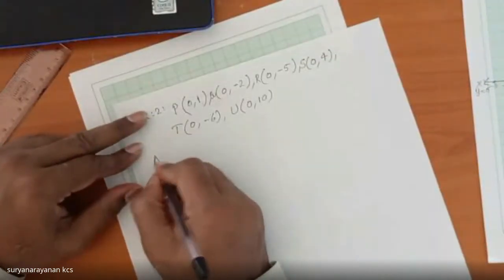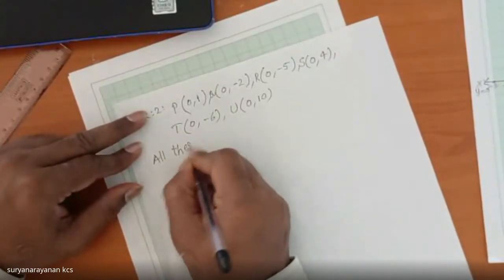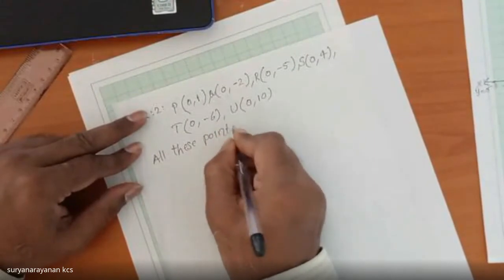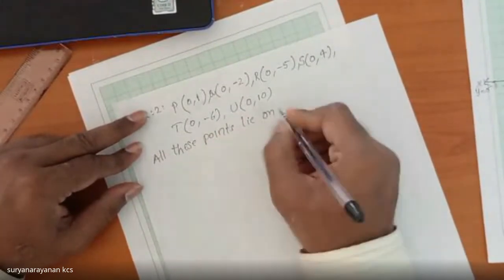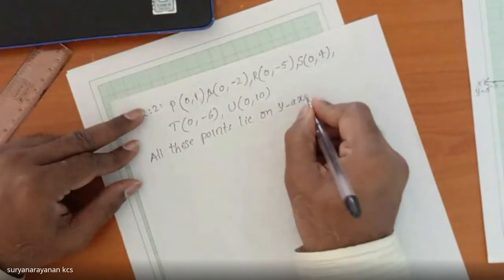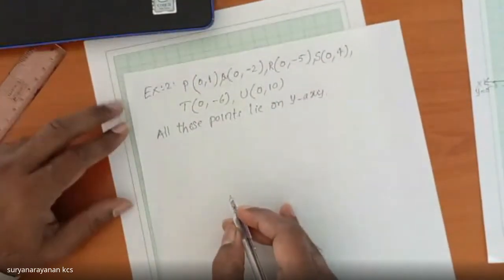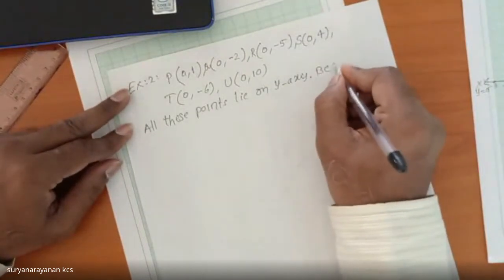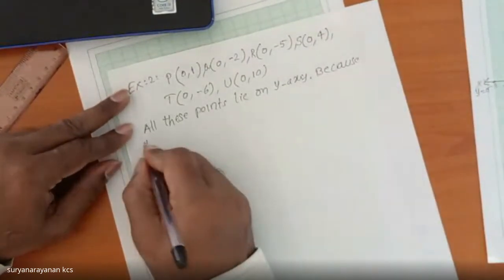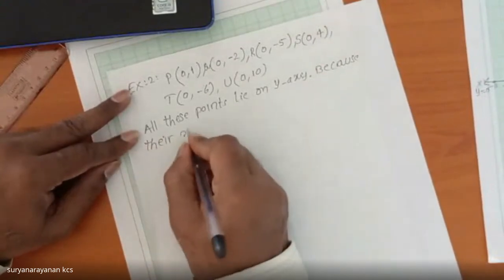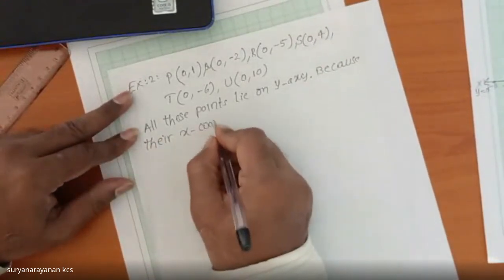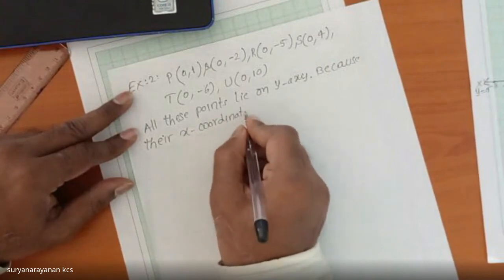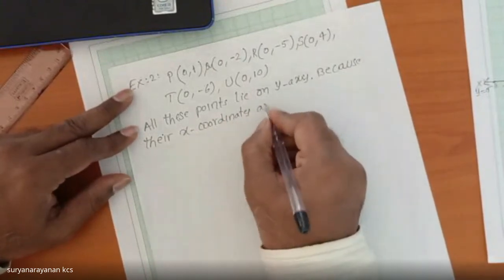Therefore, we write here the conclusion. All these points lie on the y-axis, because their x coordinates are 0.